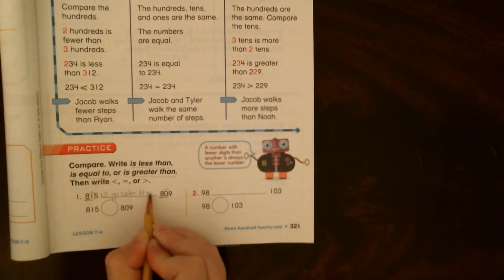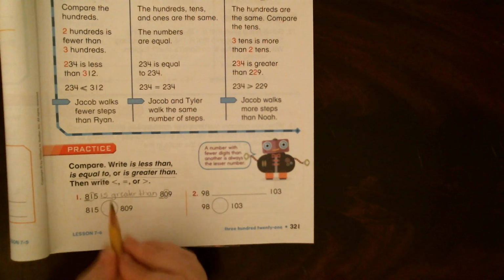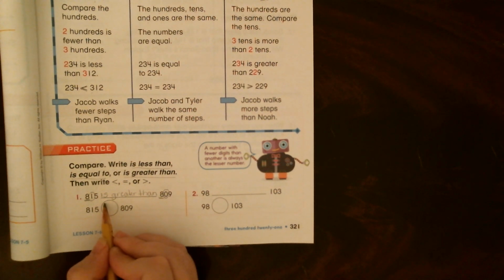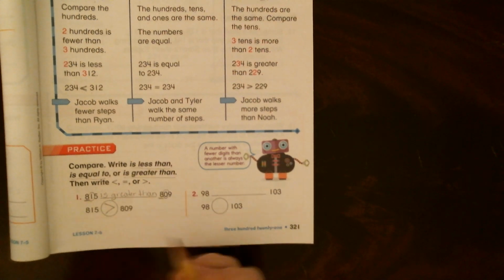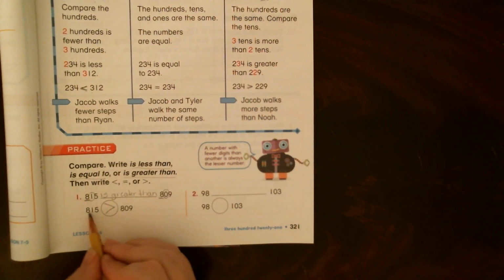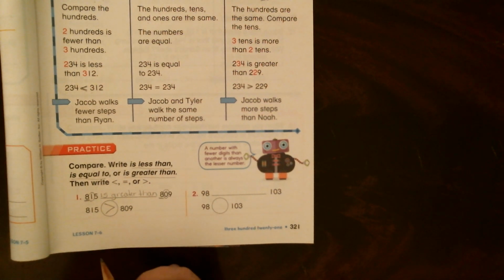We're going to have to use our little teeny tiny print on that. And then I use my symbol. I want to have that alligator mouth open up to eat the bigger number, okay? 815 is greater than 809.